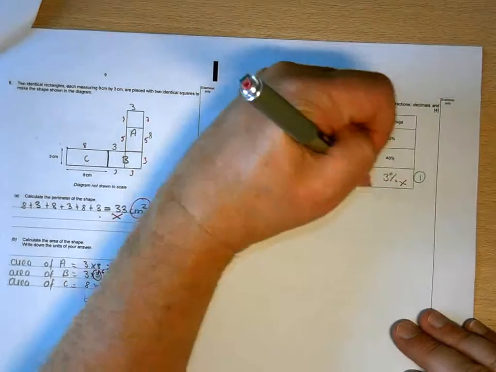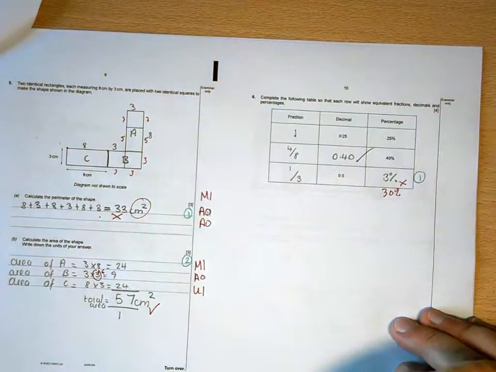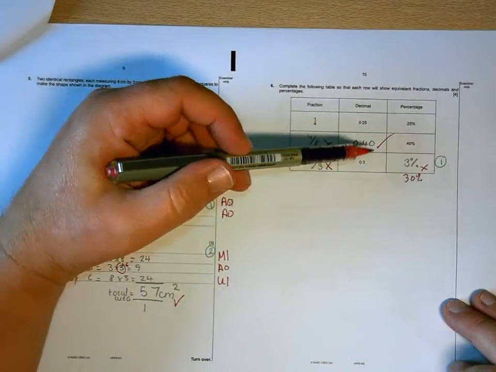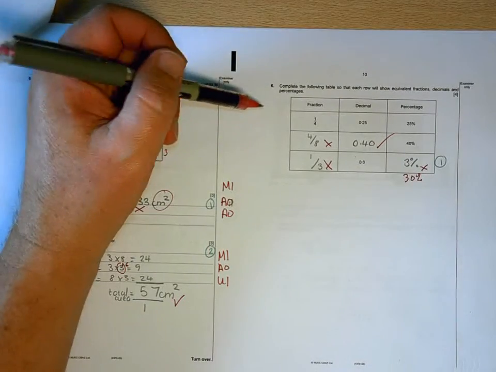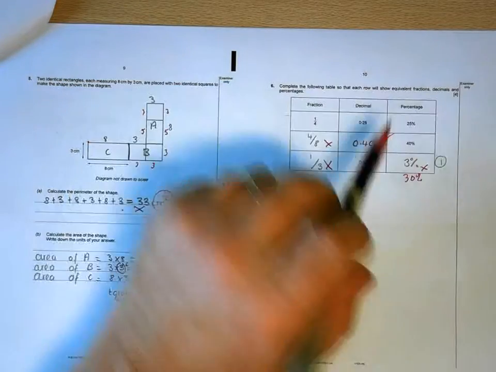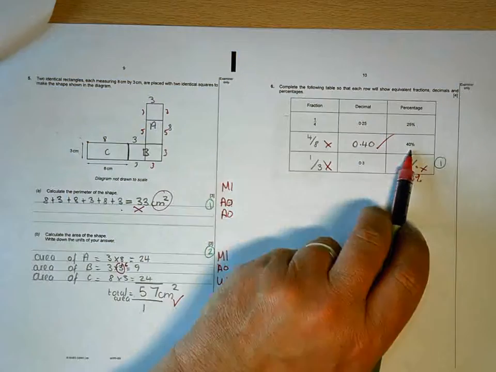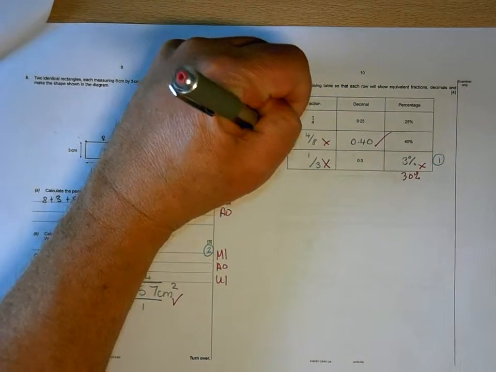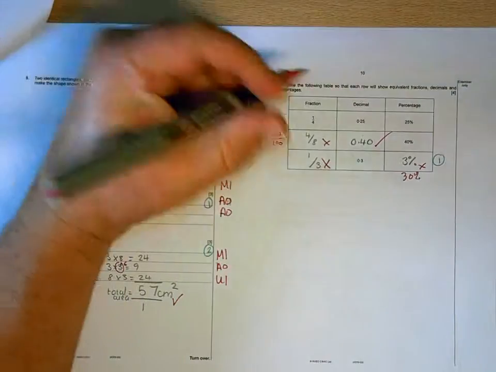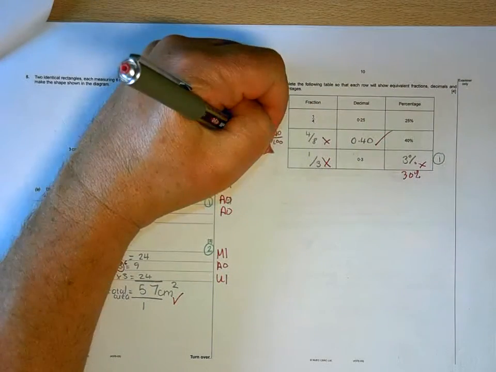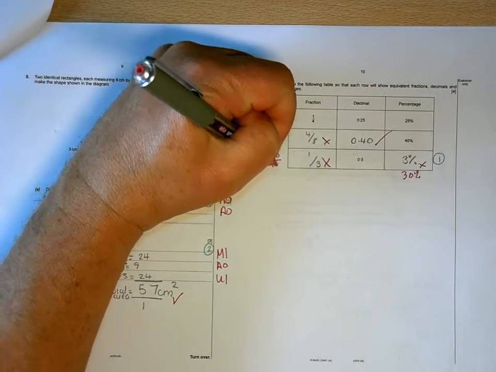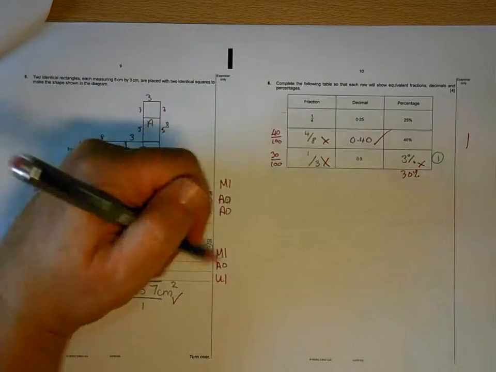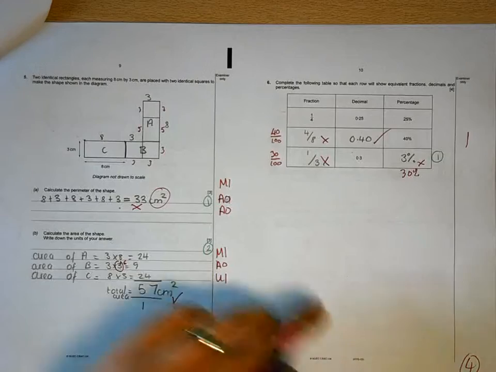That's correct. That isn't. It's 30%, and those are wrong too. What you need to do, the easiest way to turn them into fractions is from the percentage, because percent means out of 100. So 40% means 40 out of 100. 3%, or 30% as it should be, would be 30 out of 100. So only one there. So total for the page, 4.